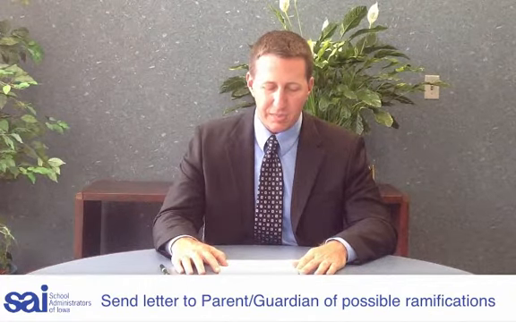Finally, consider sending a letter to the parent or guardian explaining possible ramifications if the student remains truant. Now, one of the things I believe would be effective is to actually photocopy a portion of the Iowa Code which states some of the consequences that parents or guardians may face if their student remains truant.